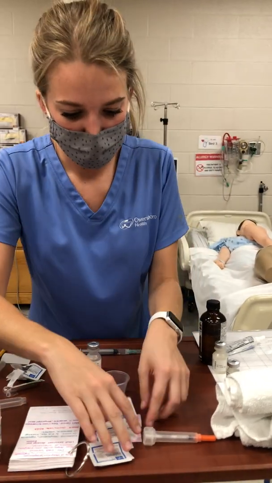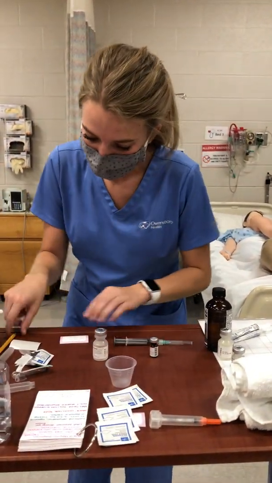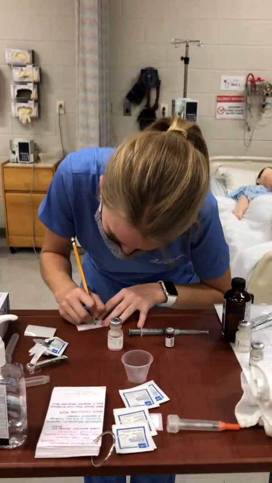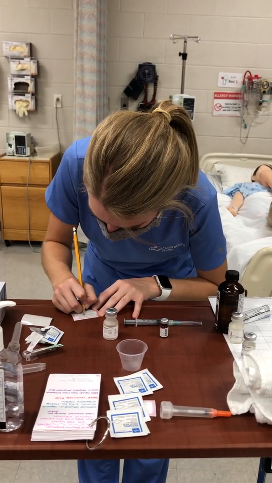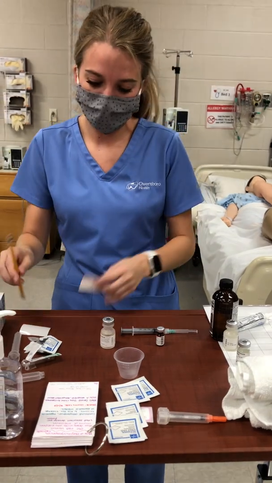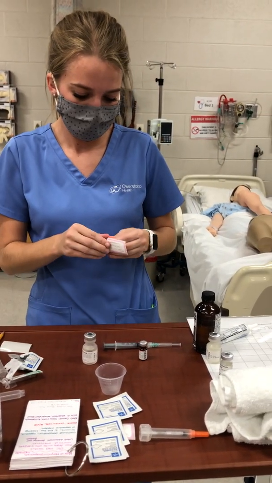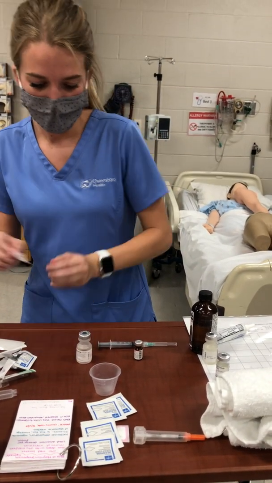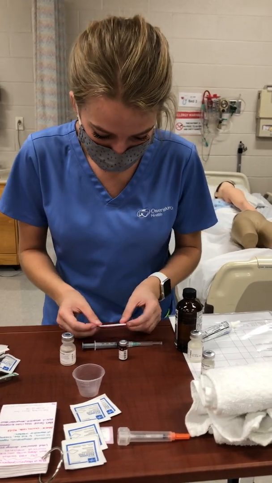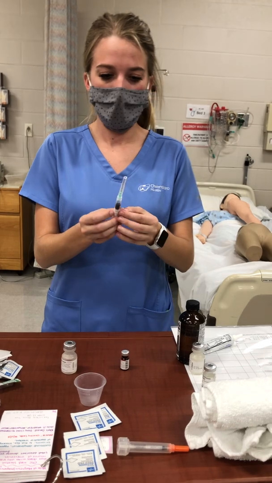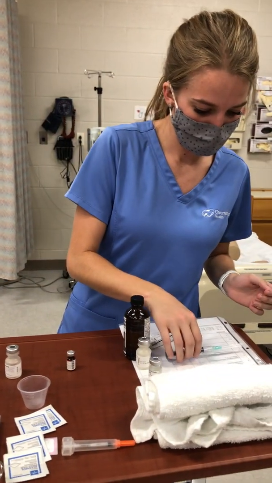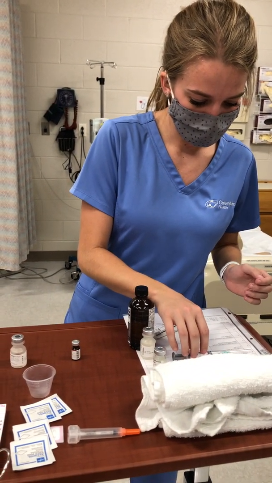So now I'm going to cyanocobalamin 1,000. I'm going to give 1 ml IM. It's ready to go. Done my third check on that one.